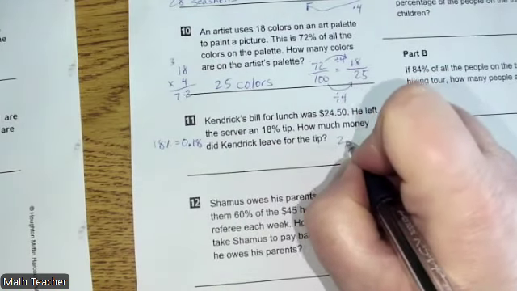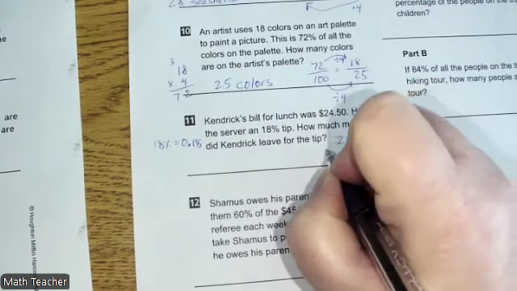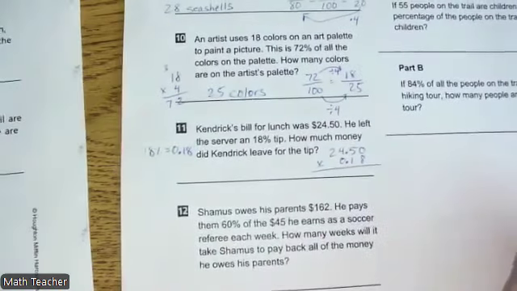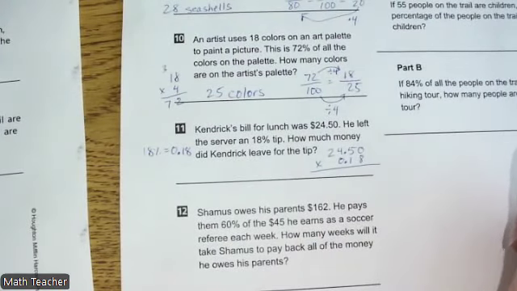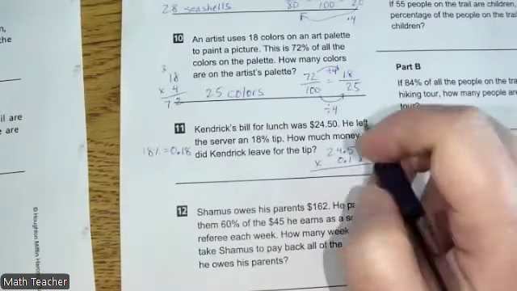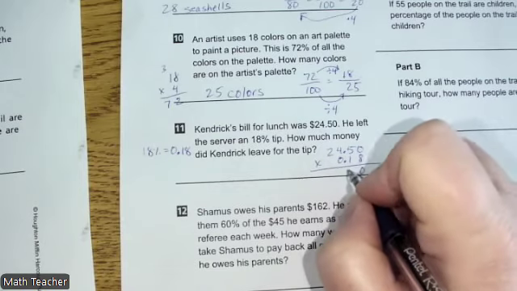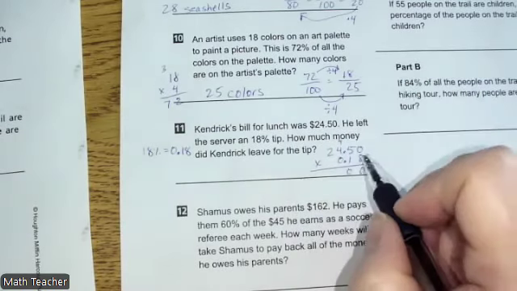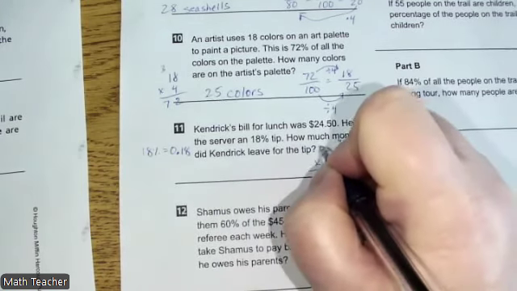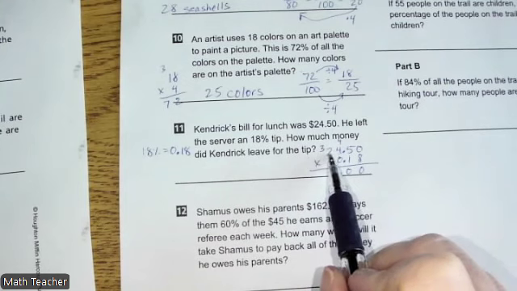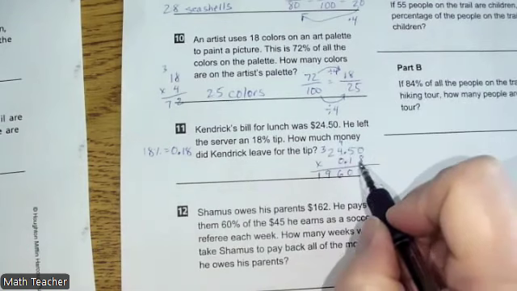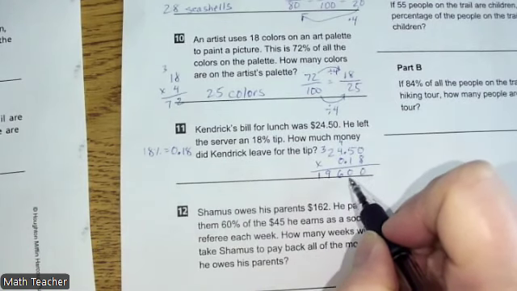So let's multiply 24.50 times 0.18. And this is a non-calculator question. So we do need to use regular arithmetic. This is a non-calculator item. So 8 times 0 is 0. 8 times 5 is 40. Write the 0, carry the 4. 8 times 4 is 32, plus the 4 we carried is 36. Write the 6, carry the 3. 8 times 2 is 16, plus the 3 we carried is 19. Then we move over to the 1. And remember, we'll be lining up underneath the 1.